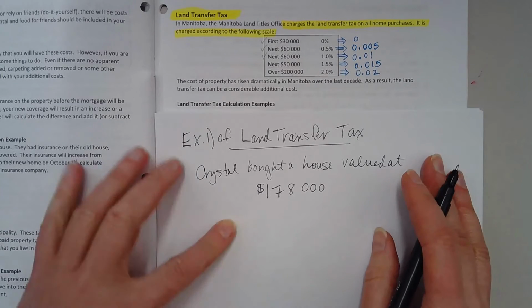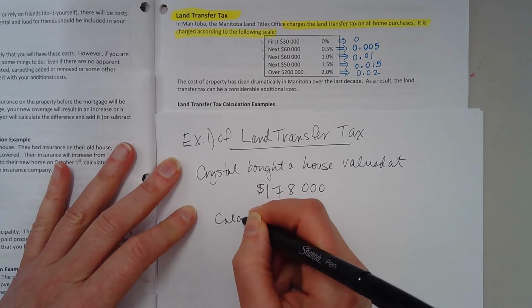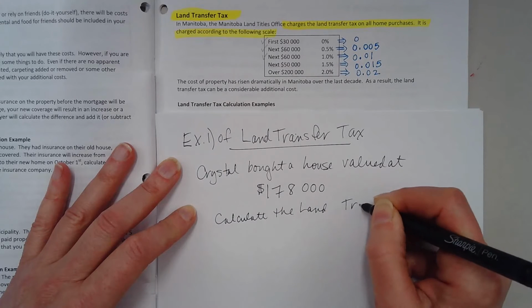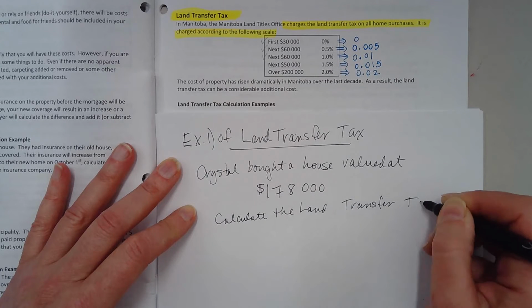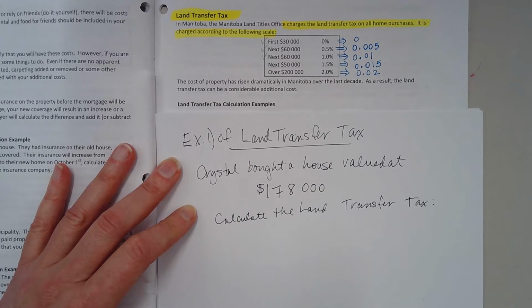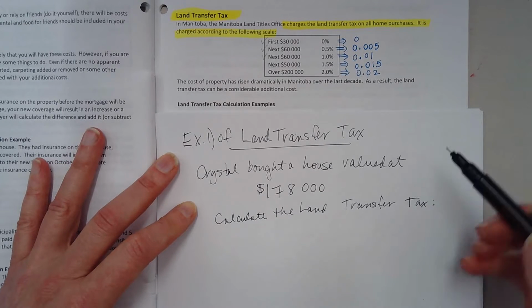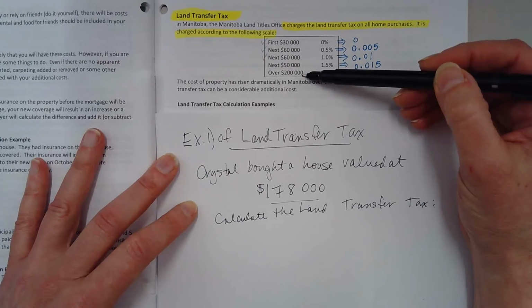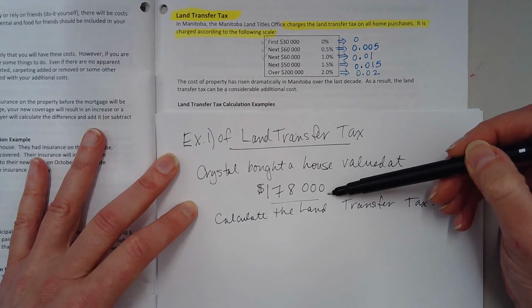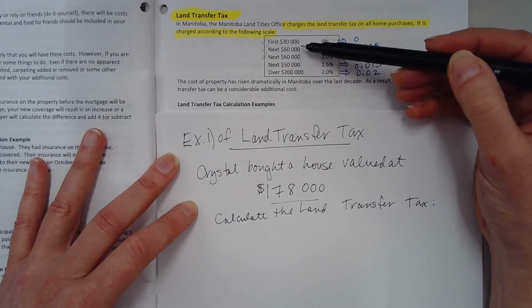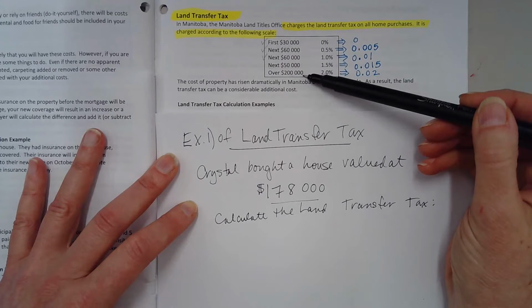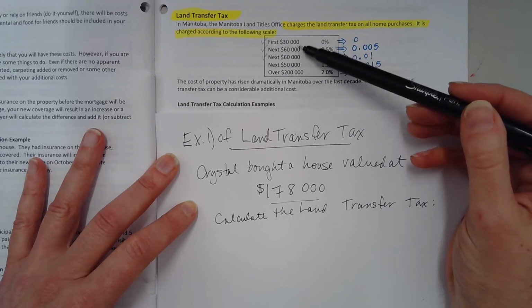All right? So, we want to calculate the land transfer tax. I did just mention to a couple of the students that I think this is one of the harder things that we have to do in this course. So if I look, 178,000, if I look at my chart, this chart goes up to 200,000. If the house is only worth 178, I'm not going to use every single entry in this chart. Does that make sense? Because this house price isn't up to 200,000. So I'm going to have to stop somewhere in the middle here, and I don't know exactly where, but we'll figure it out.